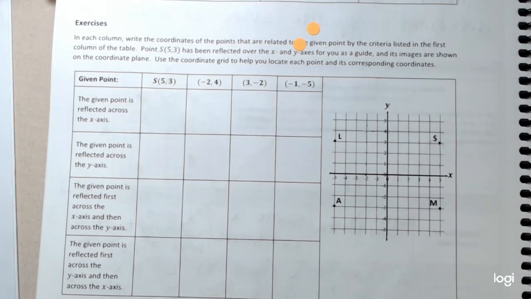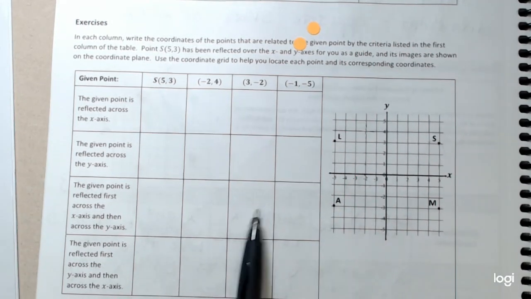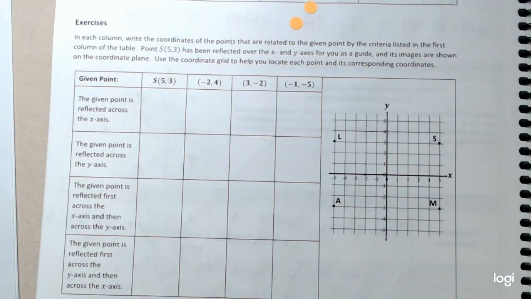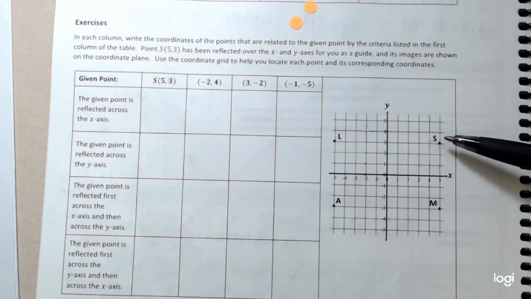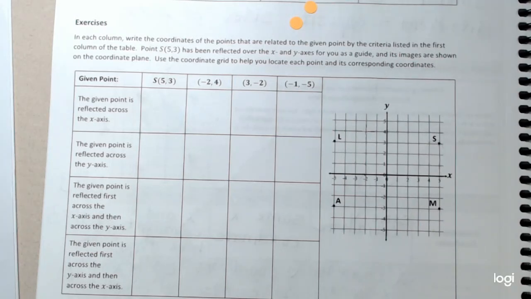Okay, so we're not going to do a lot of work here in lesson 16. We're going to look at this coordinate plane here and fill in our grid. We're going to do it together. It says here, in each column, write the coordinates of the points that are related to the given point by the criteria listed in the first column of the table. Point S, which is right here, over 5 up 3, has been reflected over the X and Y axes for you as a guide, and its images are shown on the coordinate plane. Use the coordinate grid to help you locate each point and its corresponding coordinates.